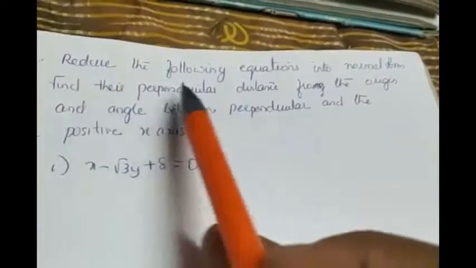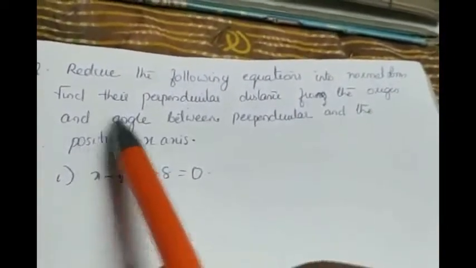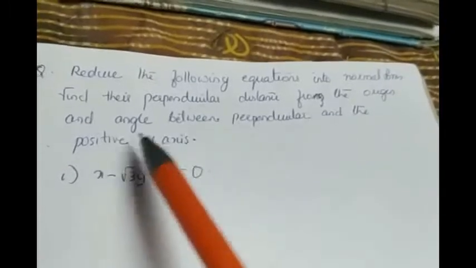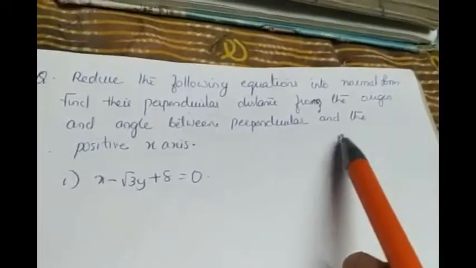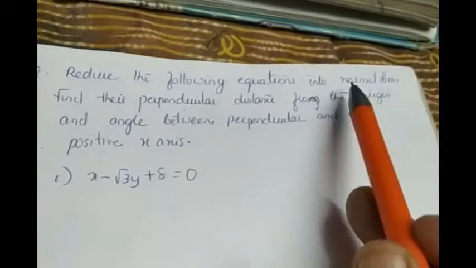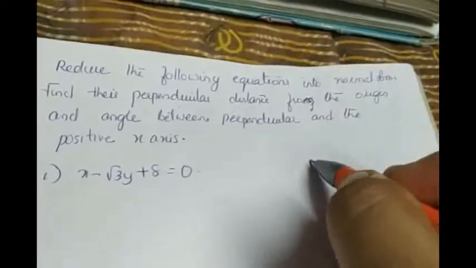Next one, reduce the following equations into normal form. Find the perpendicular distance from the origin and angle between the perpendicular and the positive x-axis. We have to reduce the equation to normal form. What is the normal form?